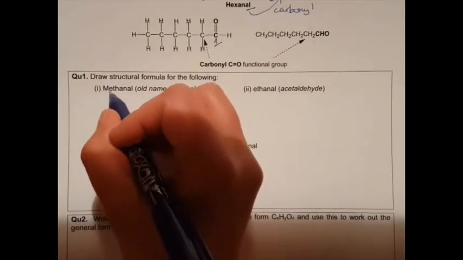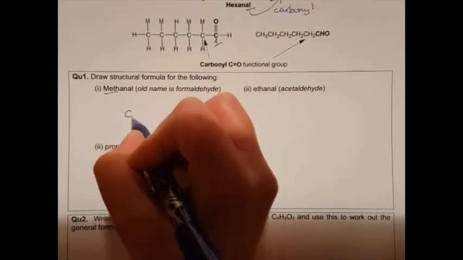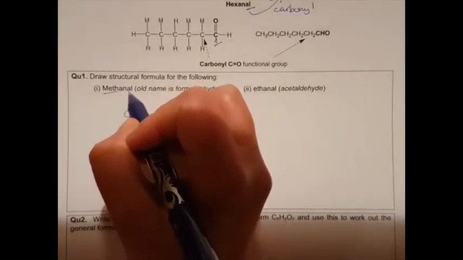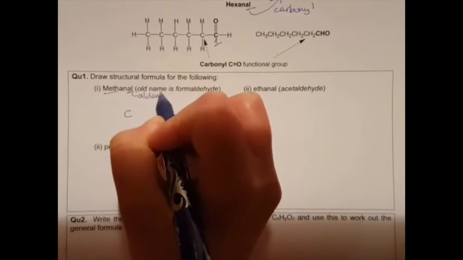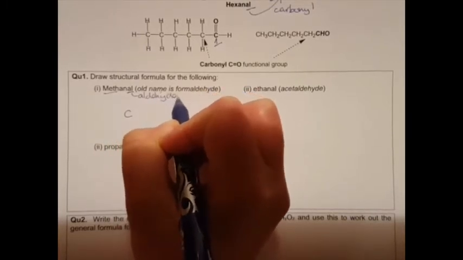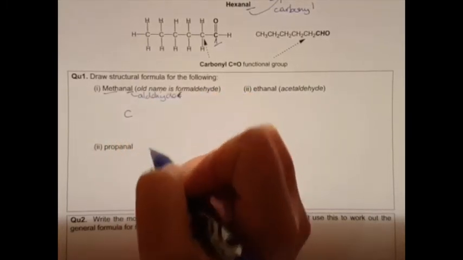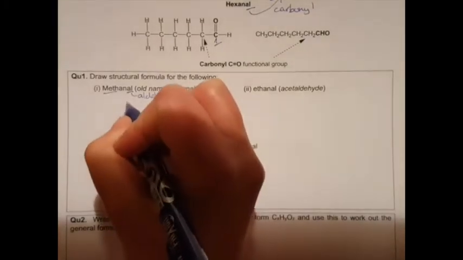So meth tells us there is only one carbon in this molecule. Methanal ends in al, which tells us that it's an aldehyde, and that means that the carbonyl group is at the end of the chain. Well, there's no chain, obviously, because we just have one carbon atom.